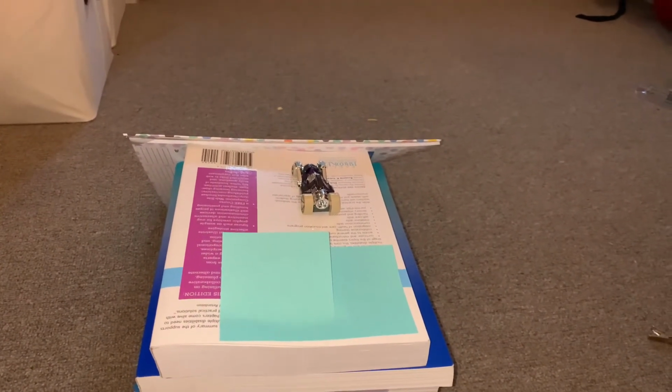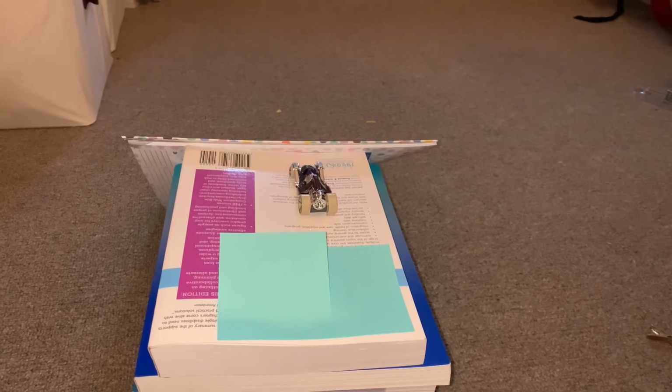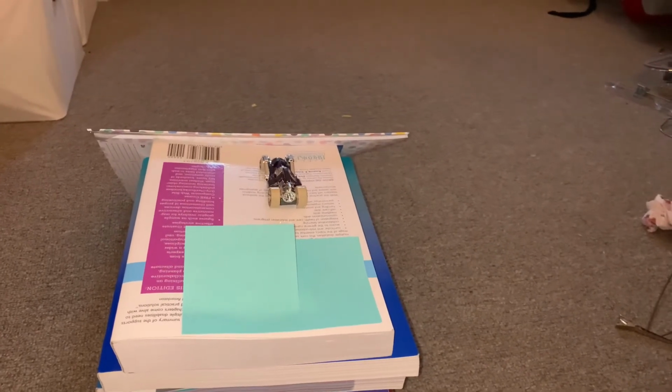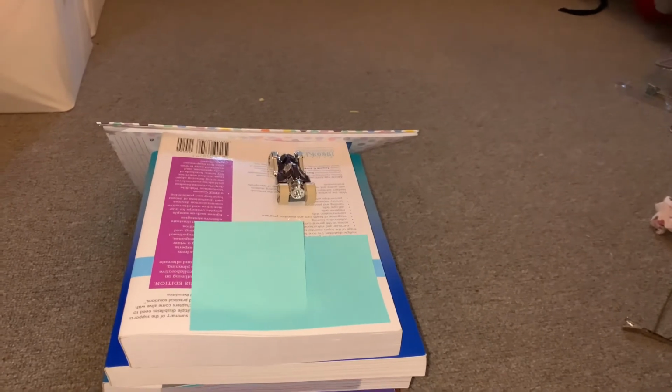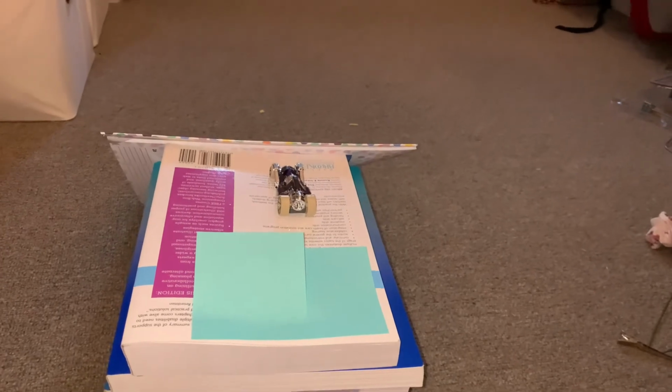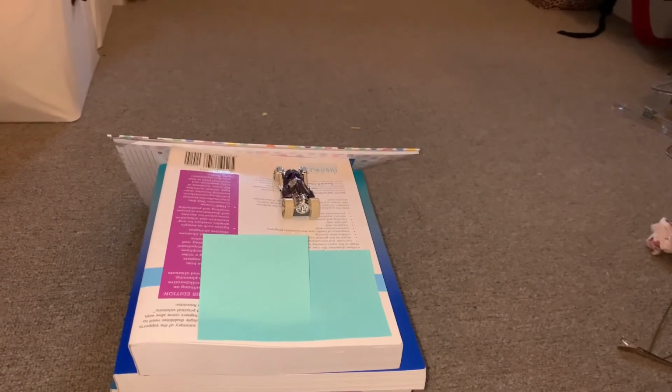So now we need to think, does the height of the ramp affect the distance the car goes? And does the height of the ramp affect how much potential energy the car has going down the ramp?